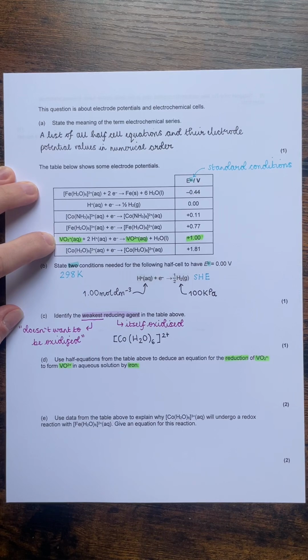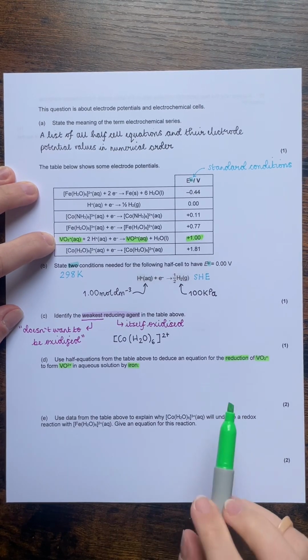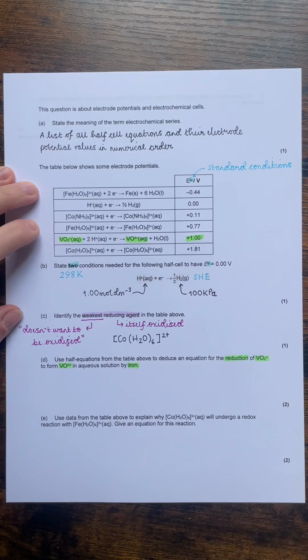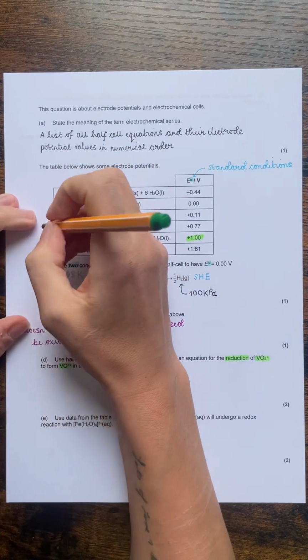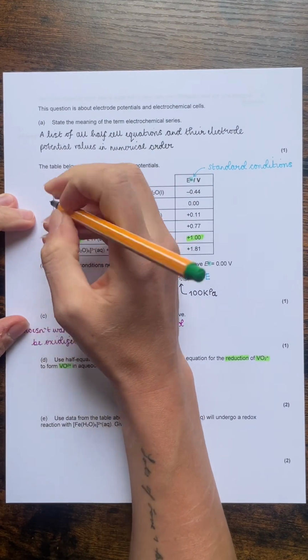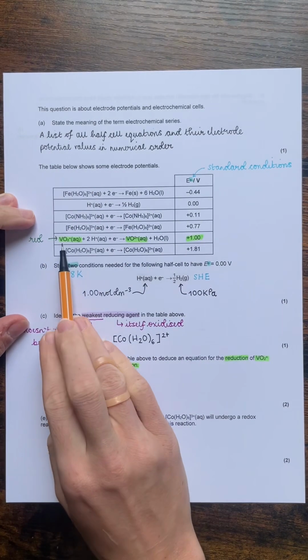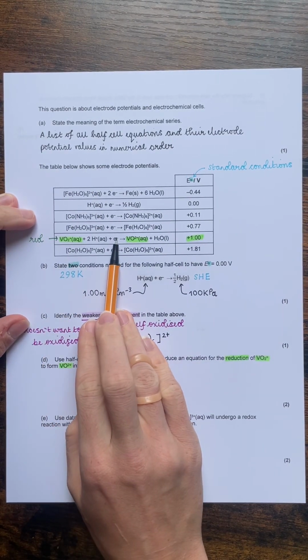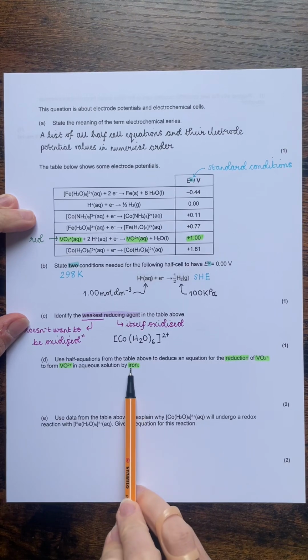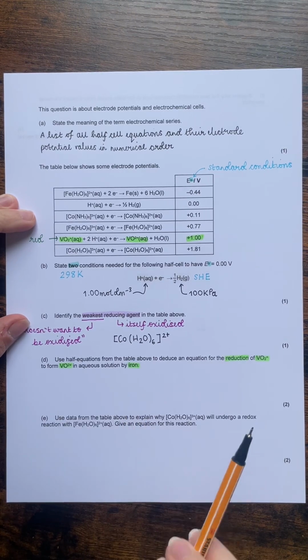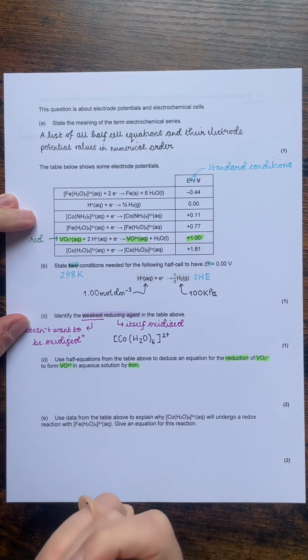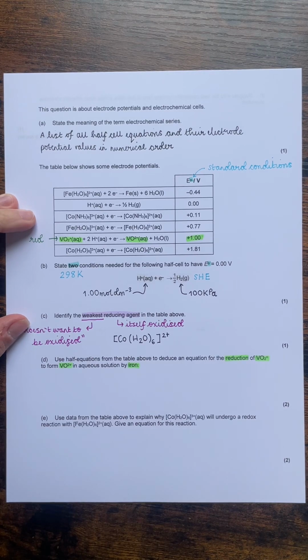And then I'd be finding my iron. So because we are reducing the VO2 plus, that equation needs to go forwards, because that shows reduction, that shows the VO2 plus gaining the electron. So we need the iron to be on the right hand side so that that equation can be flipped to go backwards to represent oxidation.